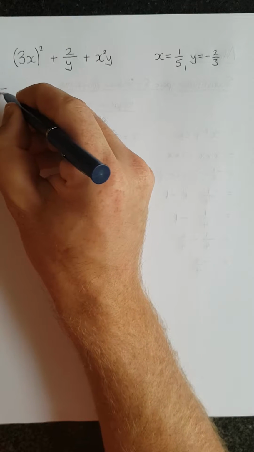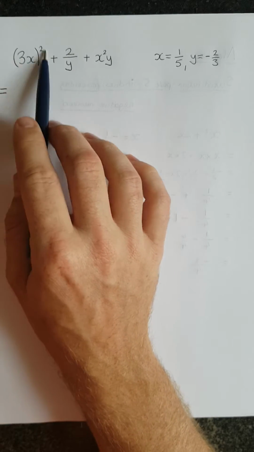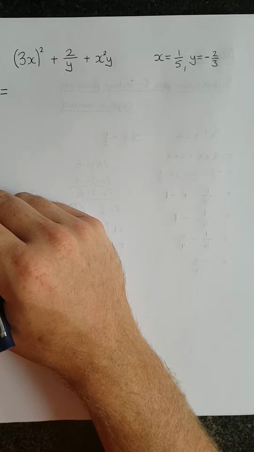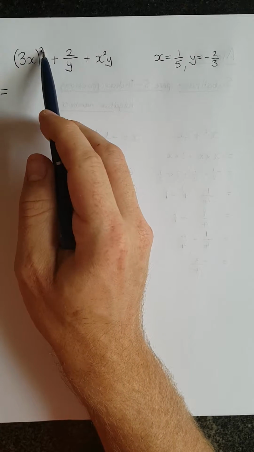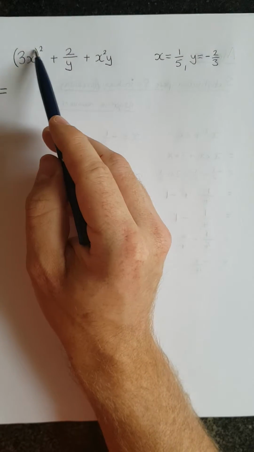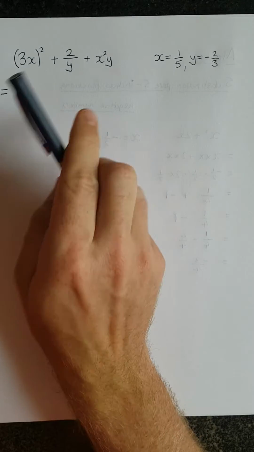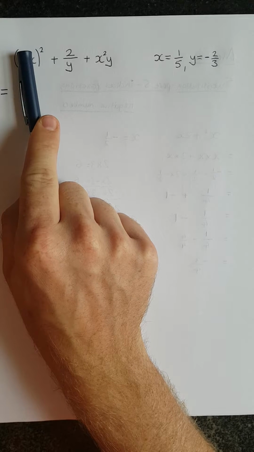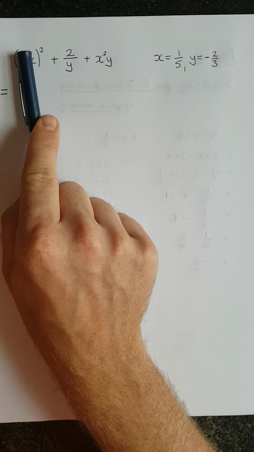So, what does this mean? Well, 3x squared means, I'll tell you what, let's cover up what's inside. What does something squared mean? It means that thing multiplied by itself.